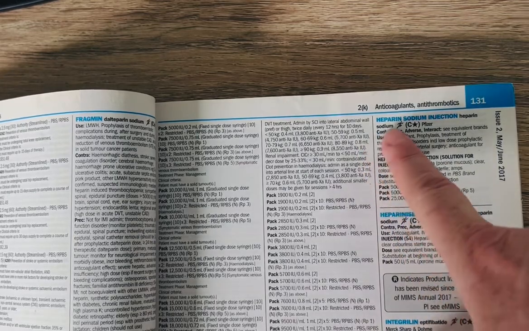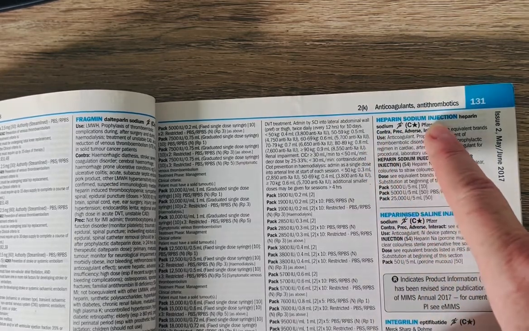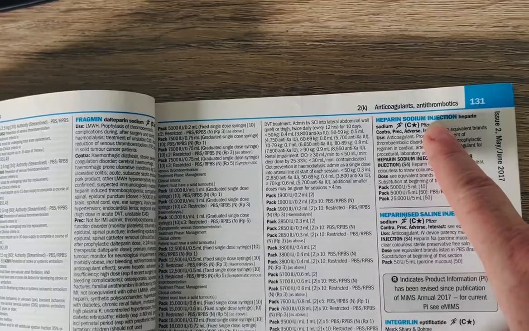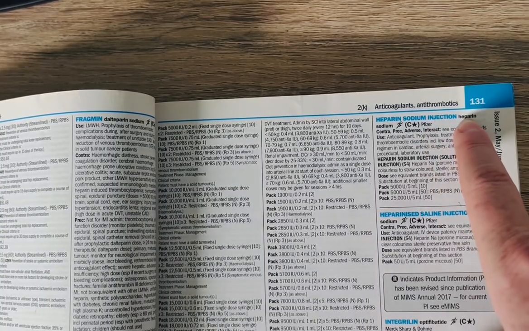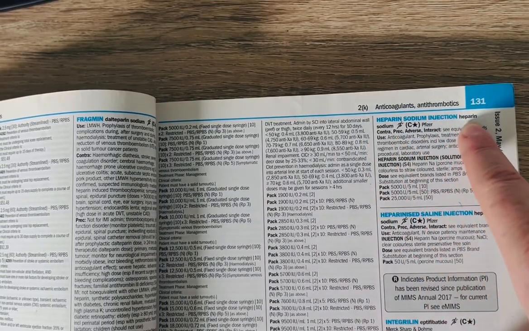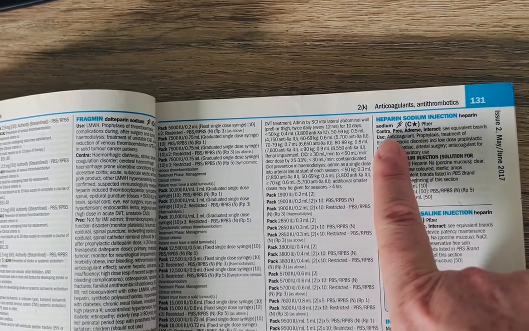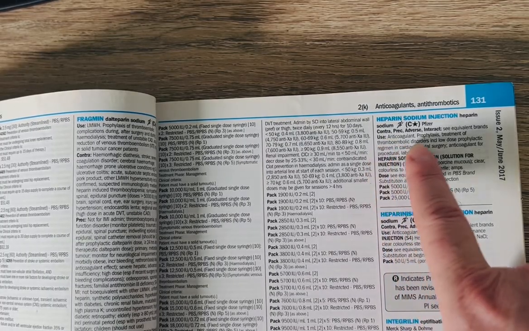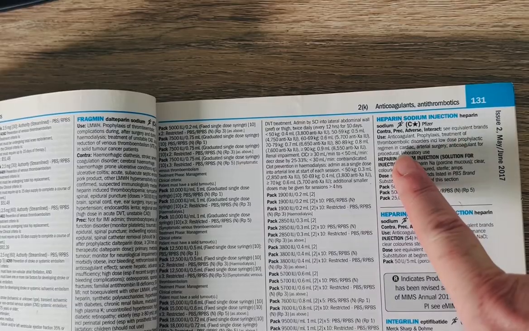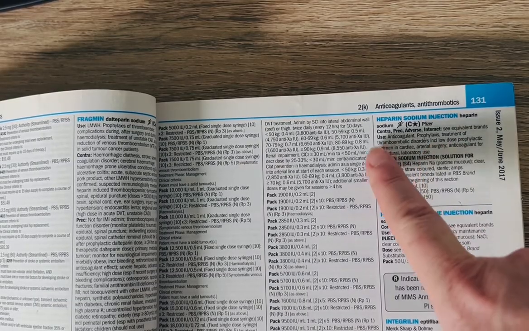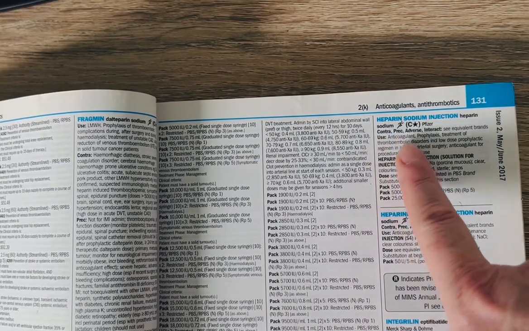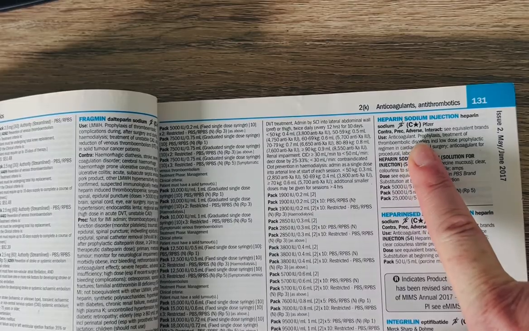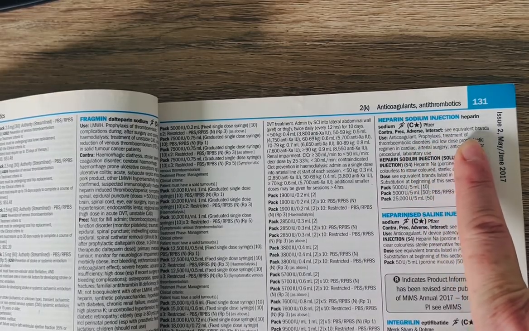So yes, it stands out. It says heparin sodium injection because our brand name is now in the bright blue and it has our generic name heparin sodium here afterwards, but it's only giving a small snippet of information. So use, it's an anticoagulant and for treatment of thromboembolic disorders, that's great. But if we want to know our contraindications, precautions, and adverse reactions and interactions, it says here see equivalent brands.